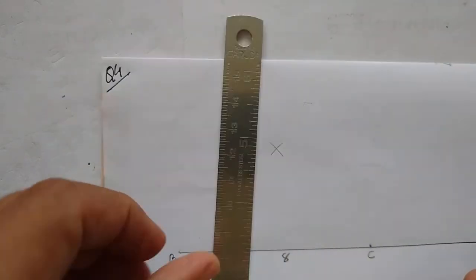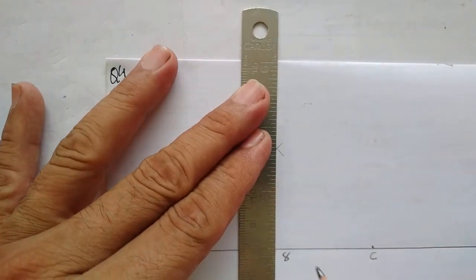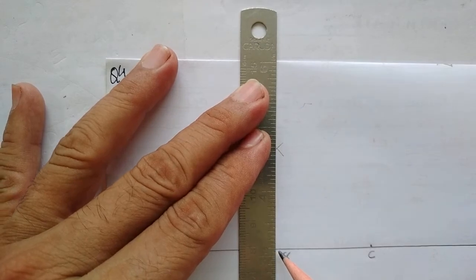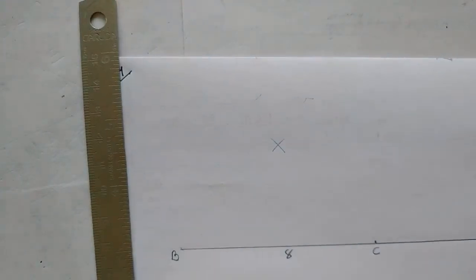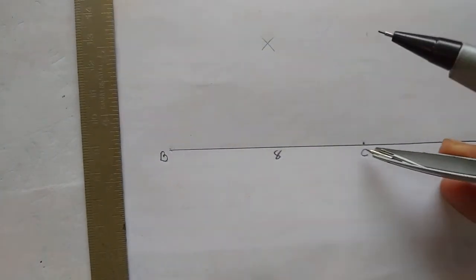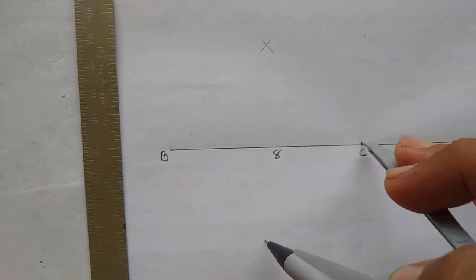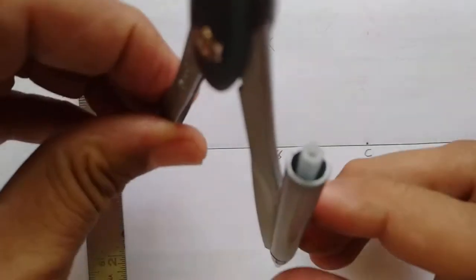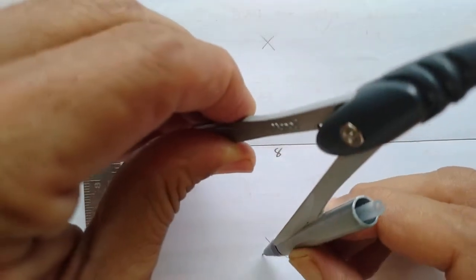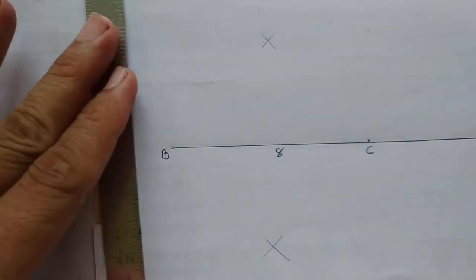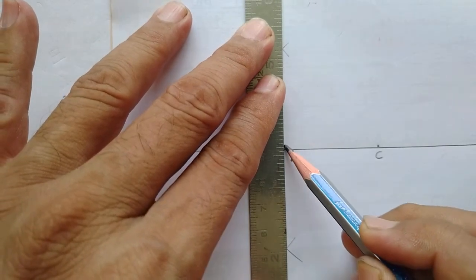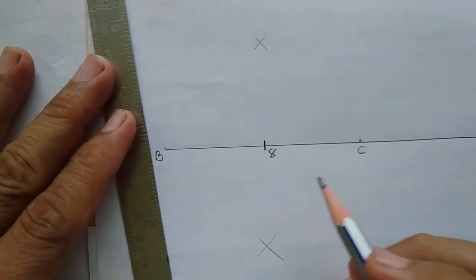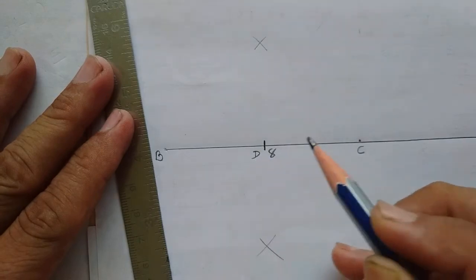We draw a line down. Also we have to take arcs from this point and from this point. Now we can put a scale. Now children, this is our point D.